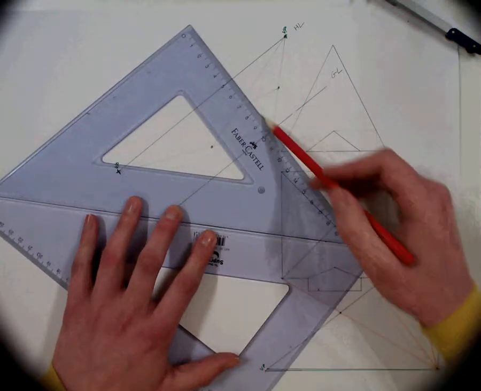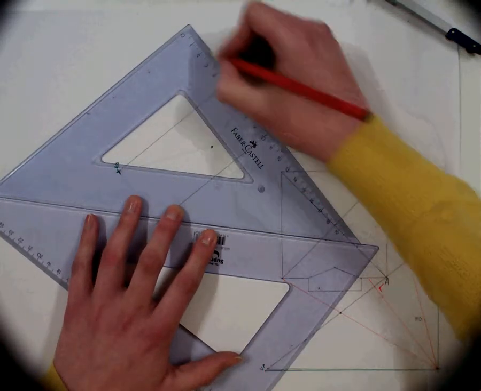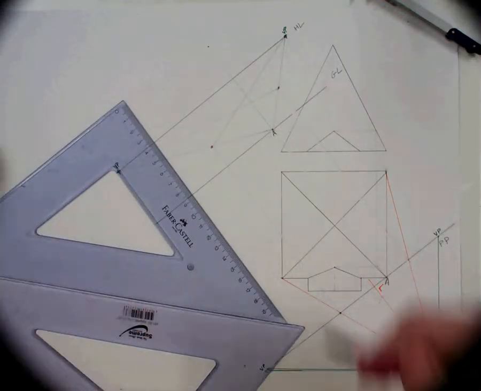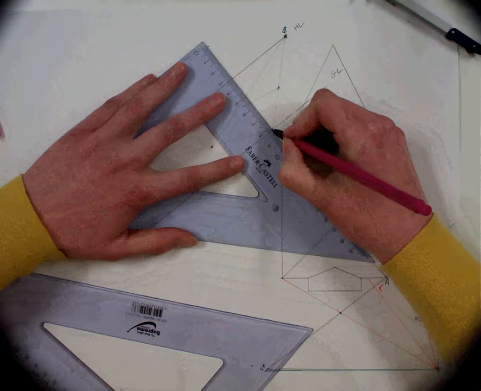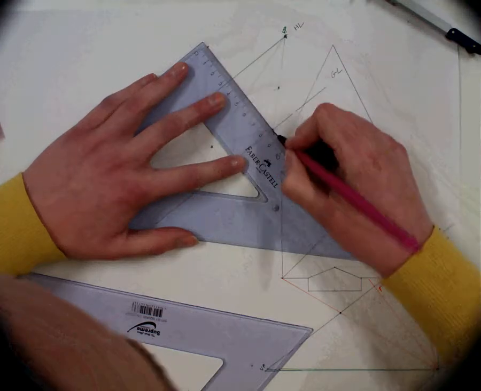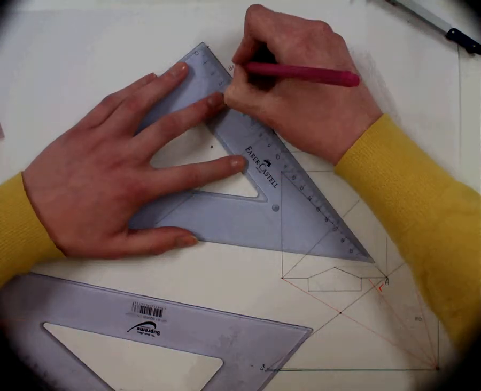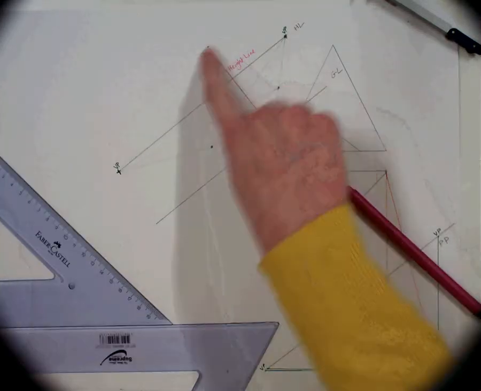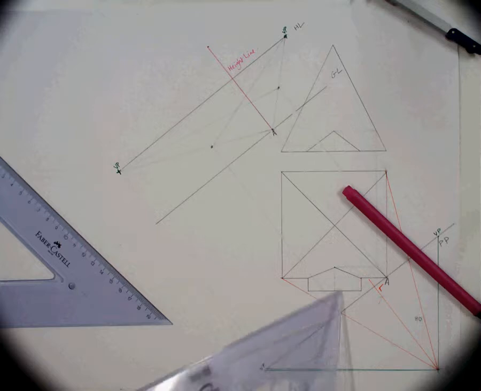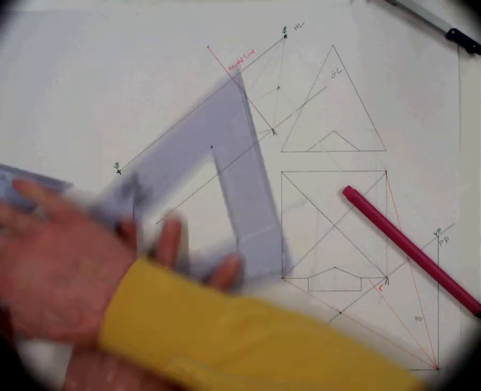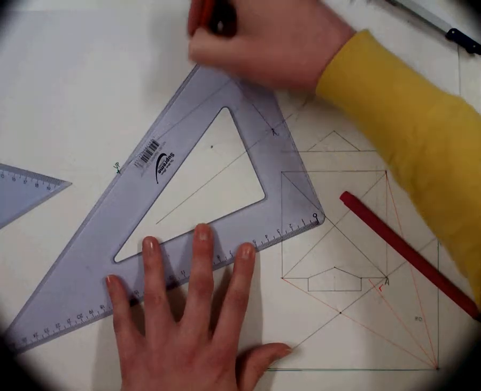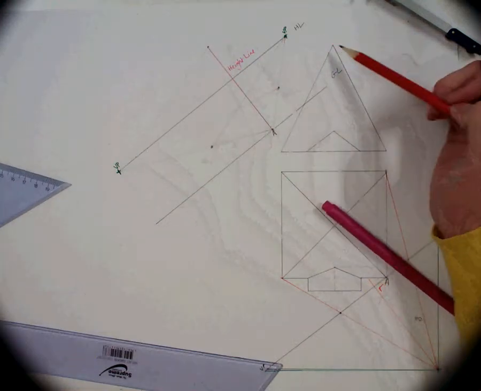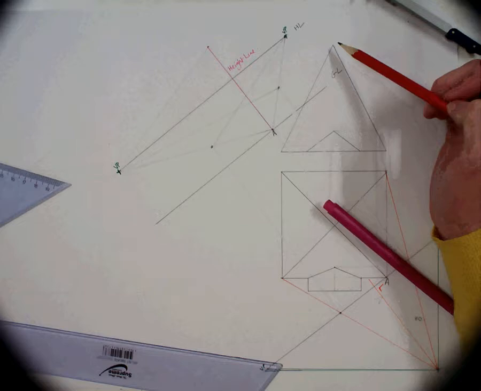We know the height of this object is 80 millimeters high, so just measure that, and I'm going to put it in a different color just so you can see it. It is a height line. This is not going to be your finished part of your drawing, it's just a height line. And again, bring it back to your vanishing point. Along this line here somewhere is the very top of our pyramid. We just need to find it.